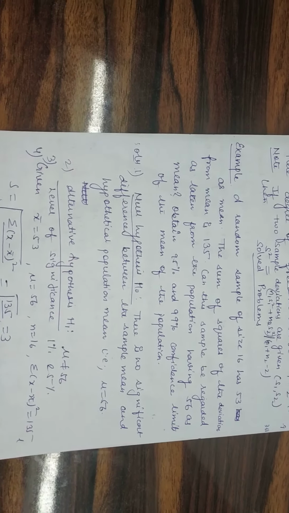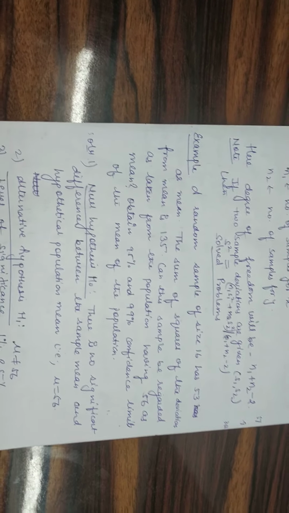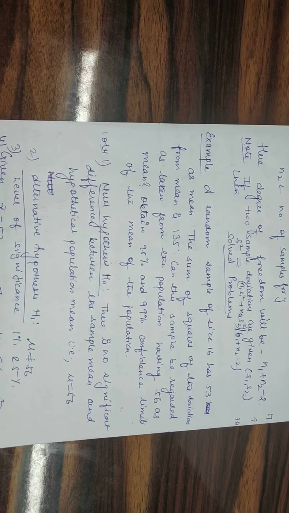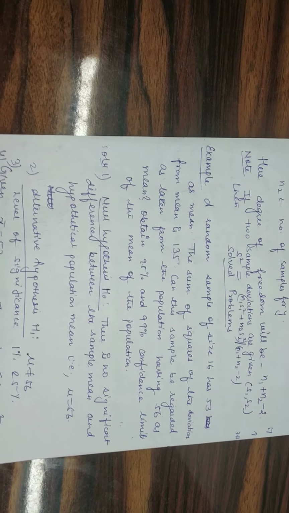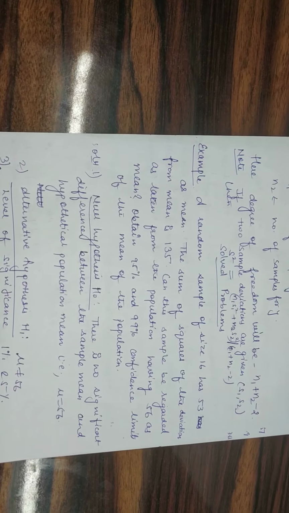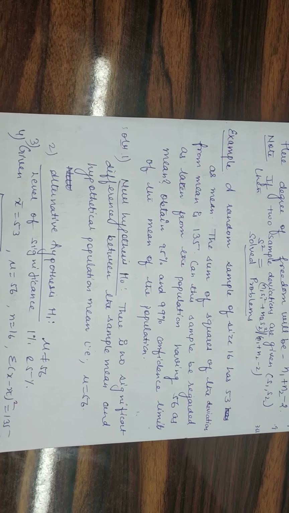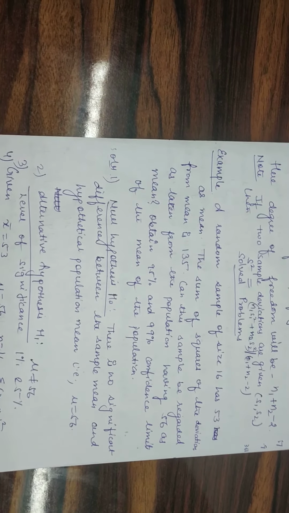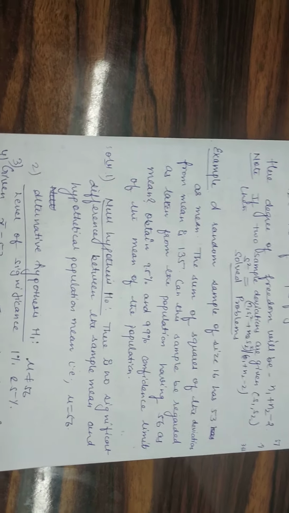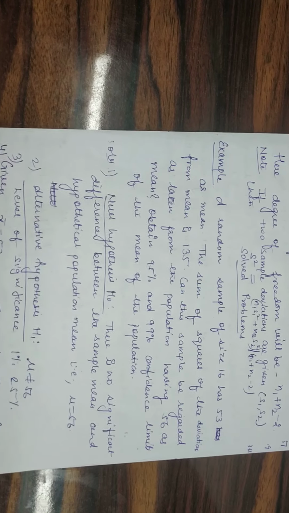So first of all, what have we understood from the above problem? The problem states that we have a sample of size 16 which has a mean of 53, and we have to test whether it is drawn from a population with mean 56. The confidence limits are 95% and 99%, that is, our level of significance is 5% and 1%. Now we'll solve the question.